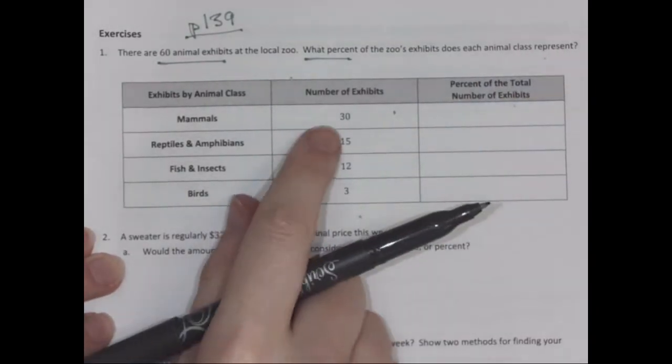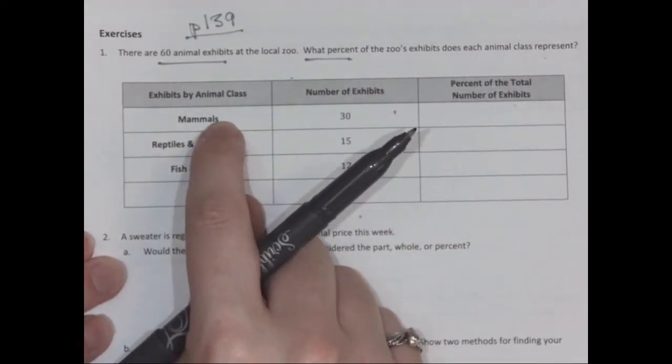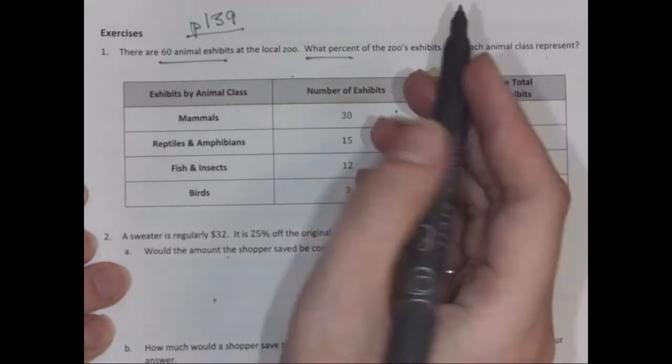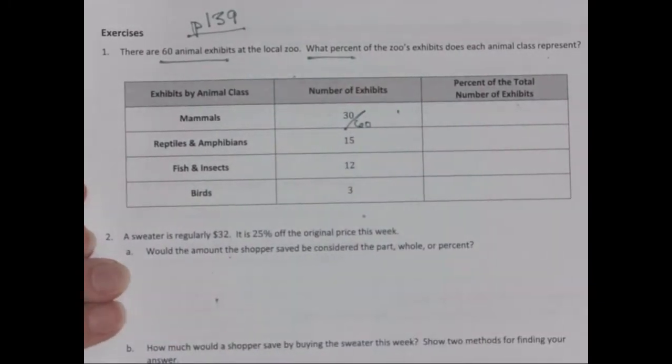So 30 of the exhibits are mammals. 30 out of what total? 60. 30 out of 60. So how can we find the percent?